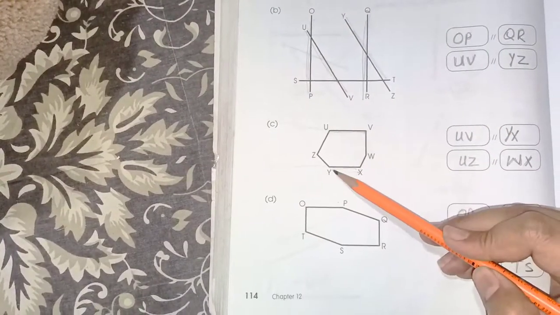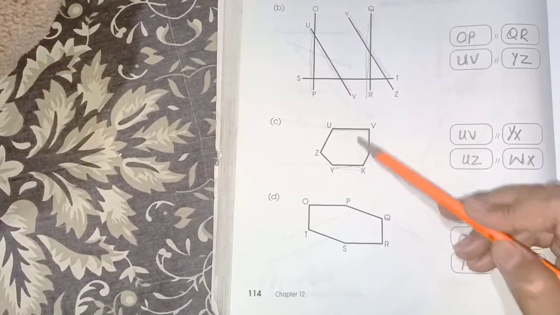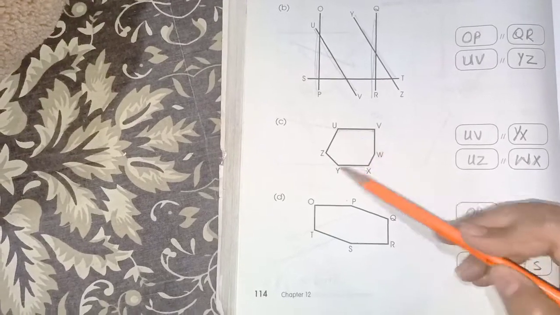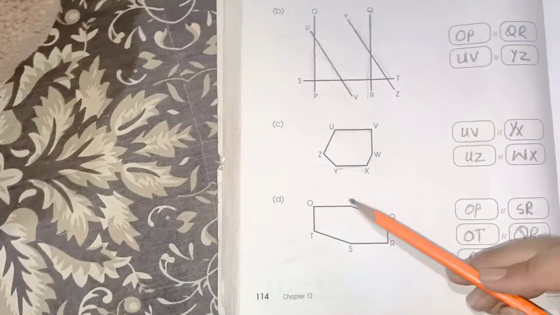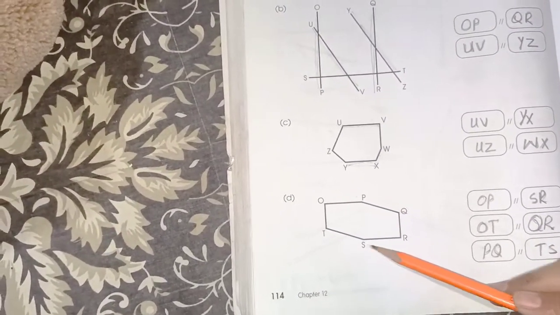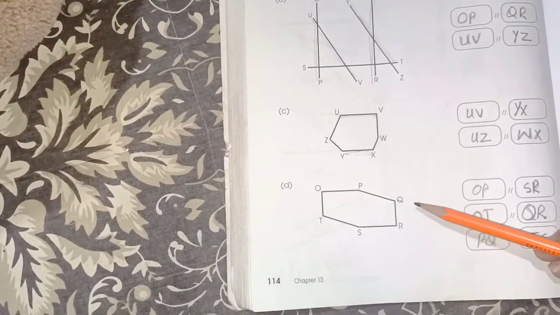UV is parallel to YX, but these are not same in length. UZ is parallel to WX, but also these are not same in length. Here we have OP is parallel to SR, TS is parallel to PQ, and OT is parallel to QR.